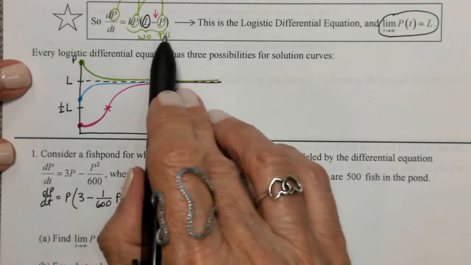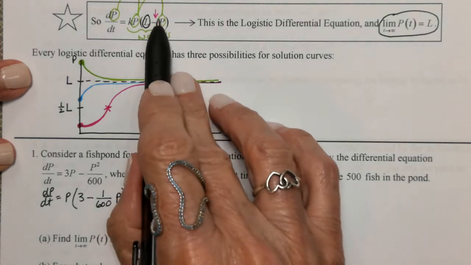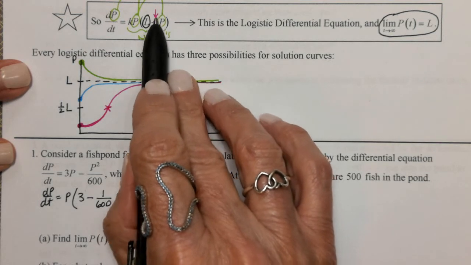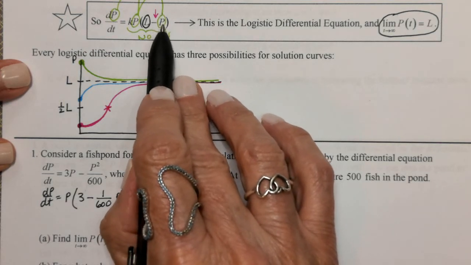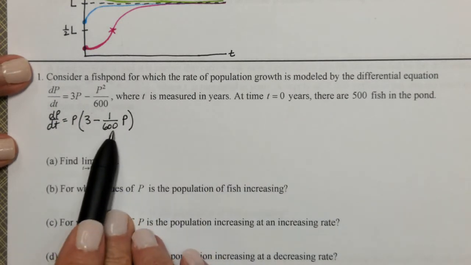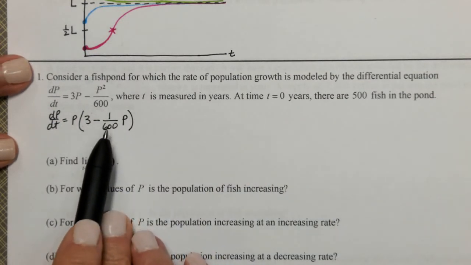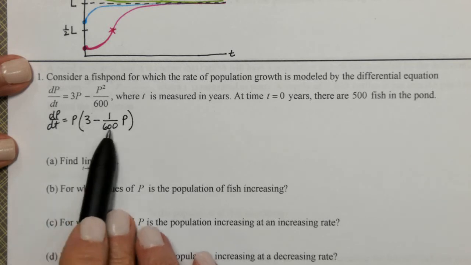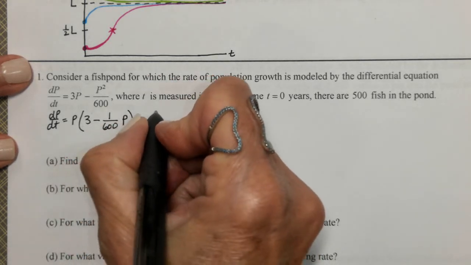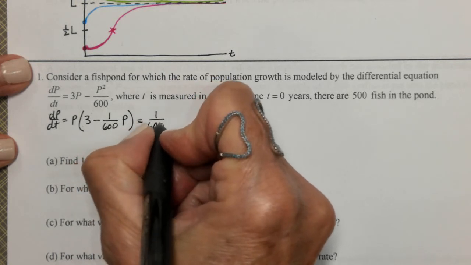But notice that in this form, this P does not have a coefficient other than 1. The coefficient has to be a 1 on that last P. Right now the coefficient is not 1, it's 1 over 600. So we need to factor the 1 over 600 out as well. So I'm factoring out 1 over 600.